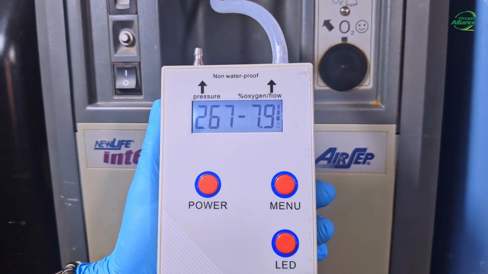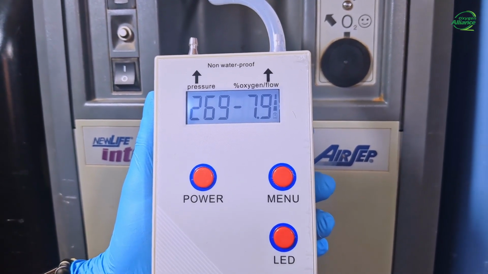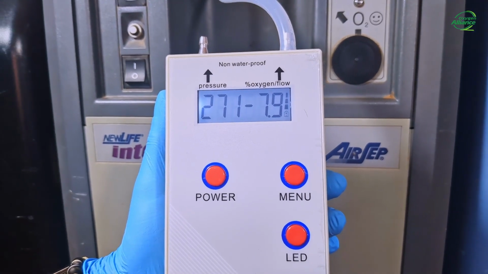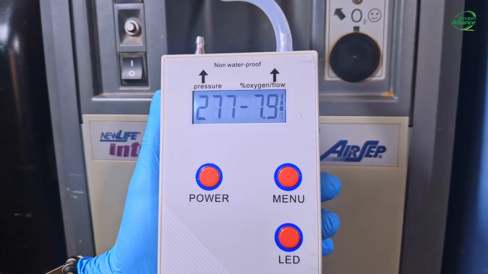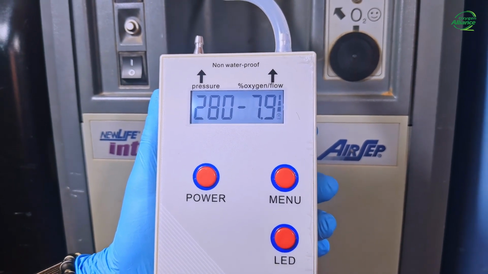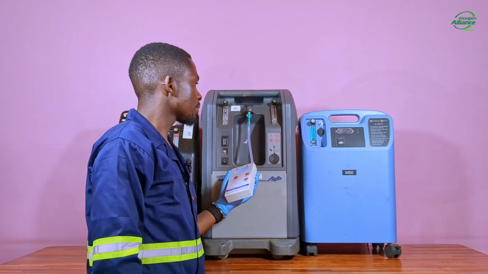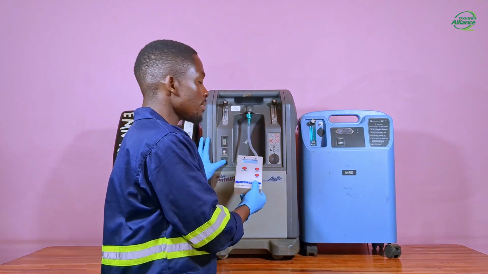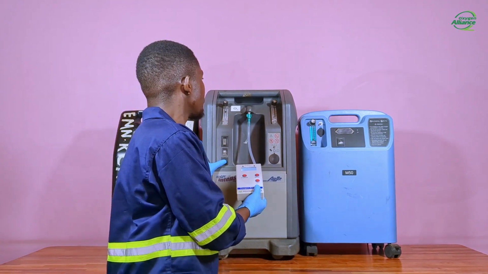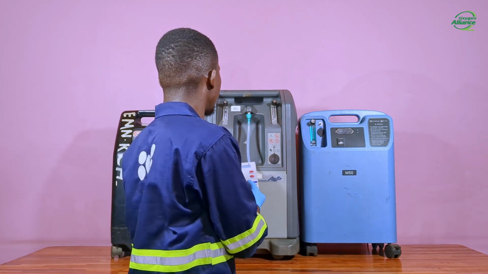So as you can see, we're getting a purity of around 27%, which is very low as compared to the recommended values. Now I'll turn off the machine and troubleshoot the problem.